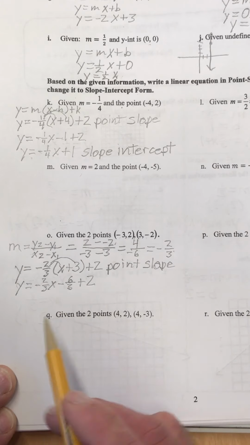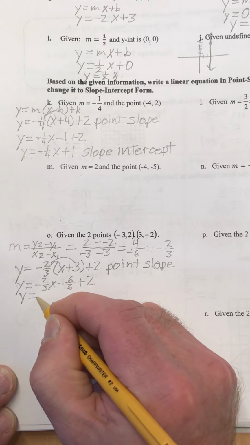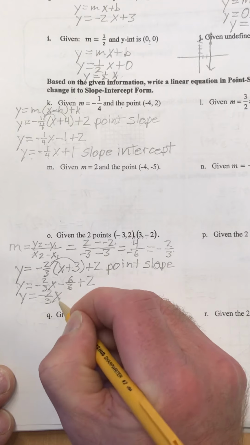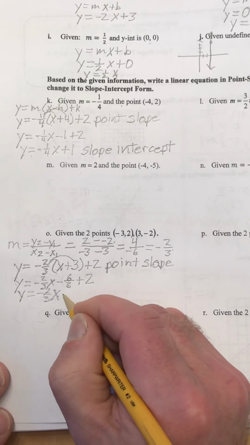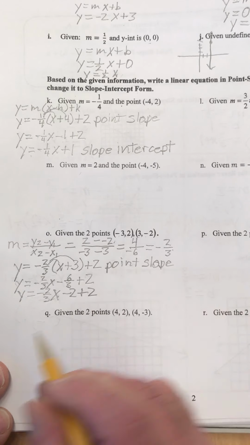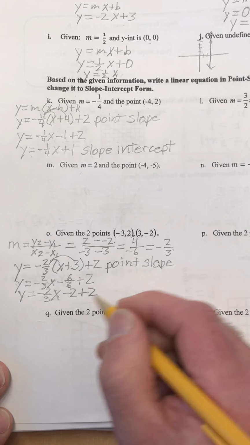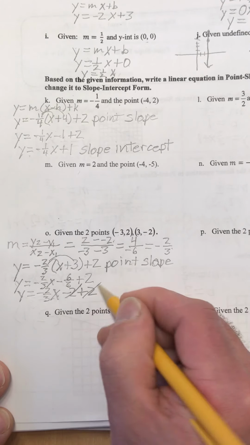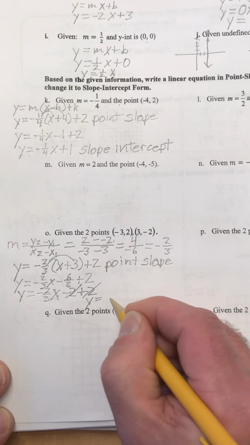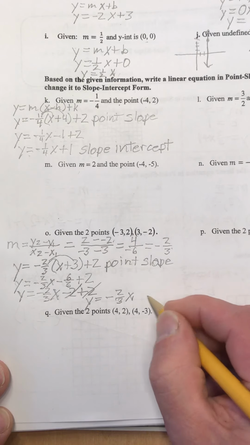Okay, now 6/3, we can simplify that. It's going to give us y equals negative 2/3 x, 6/3 would actually be negative 2, plus 2. And if I take the negative 2 and add 2 to that, then those will cancel out. So I'm left with y equals negative 2/3 x as my slope intercept.